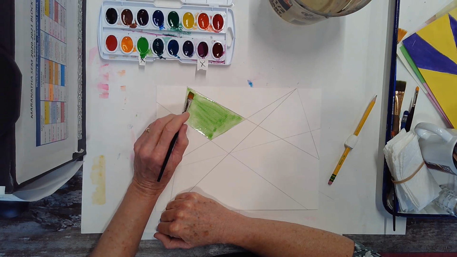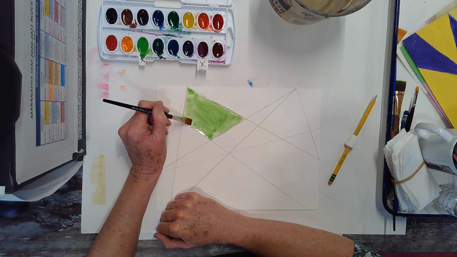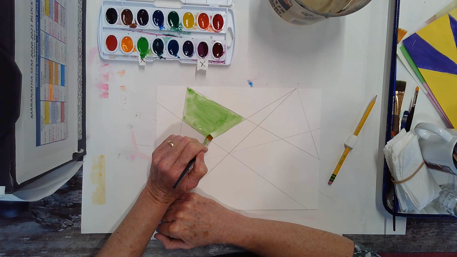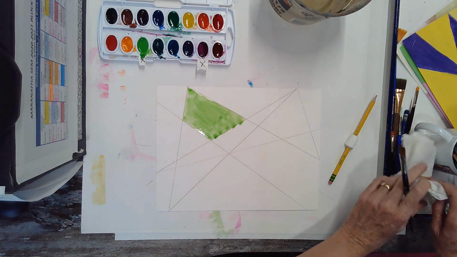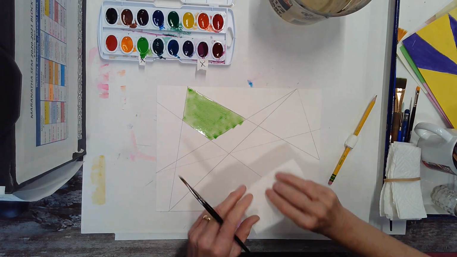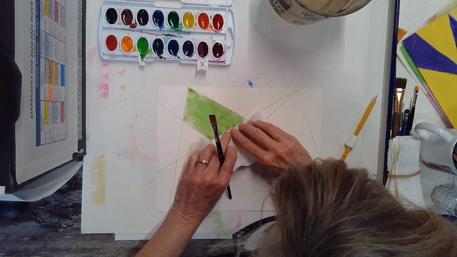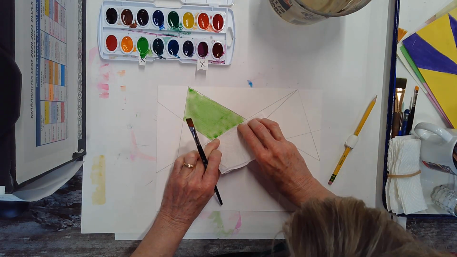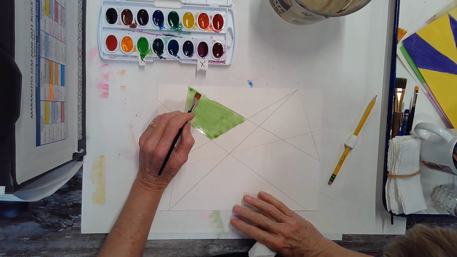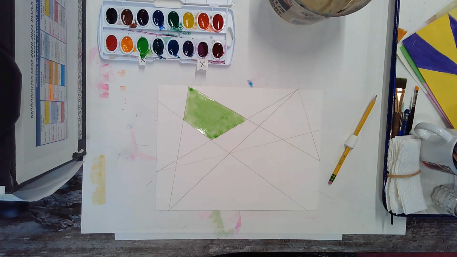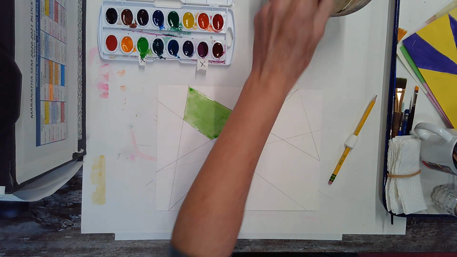Okay, if I don't like something, so I went over the edge, I'm probably just going to get my paper towel, press it down really hard, pull it back up. And that's as much as I'm going to get rid of those lines I just made. Anyway, something like this. This is actually pretty bright. I'm just going to let it dry.